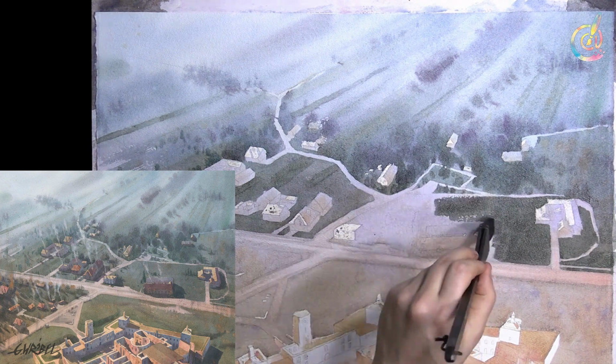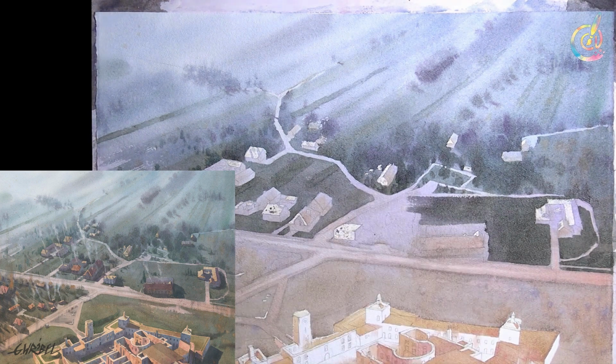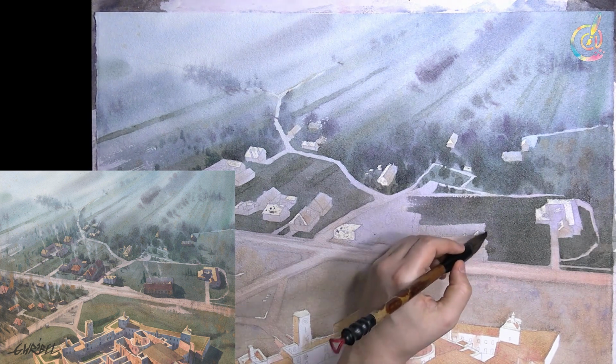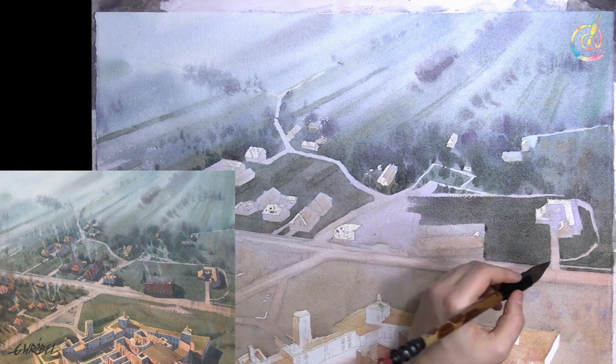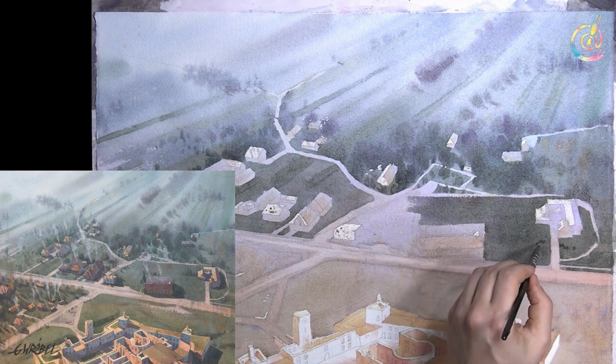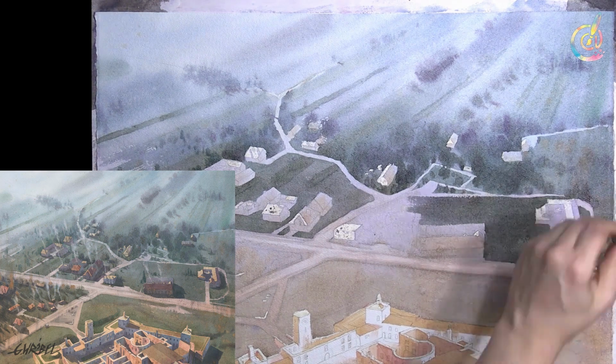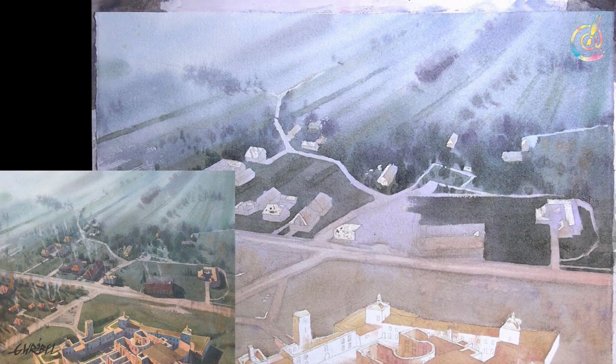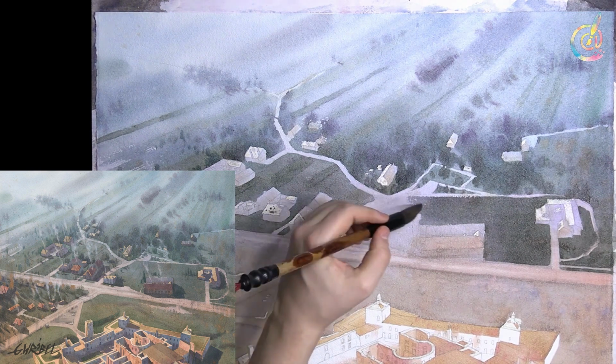This layer of color, this road, this ground. Thanks to this, we can now say that we are cutting out roads and buildings from this wash. This is called negative painting, one of the basic techniques in watercolor.